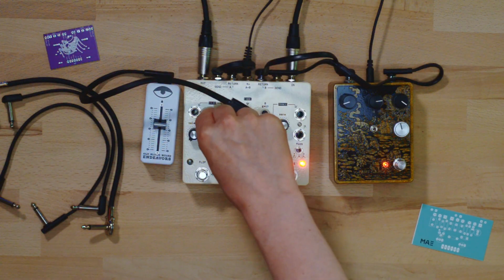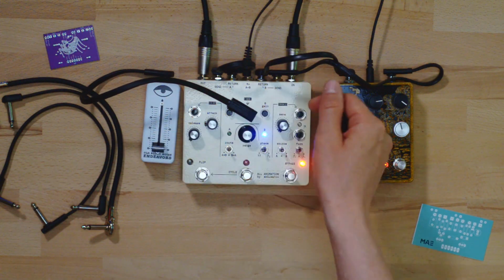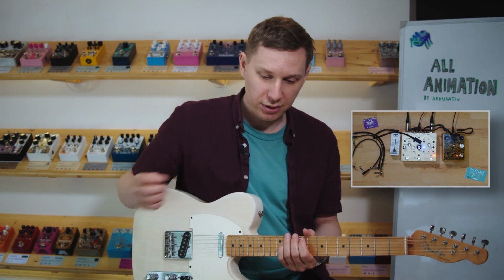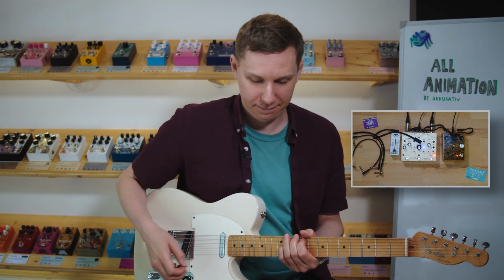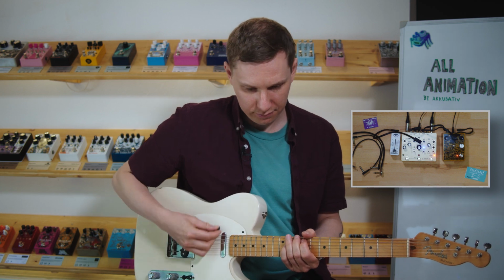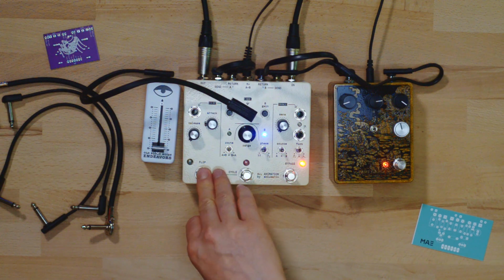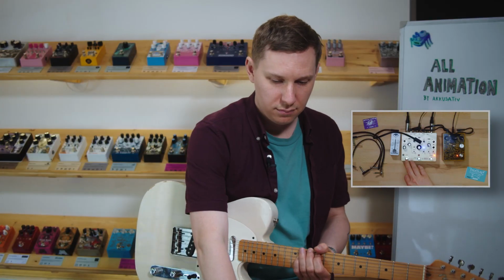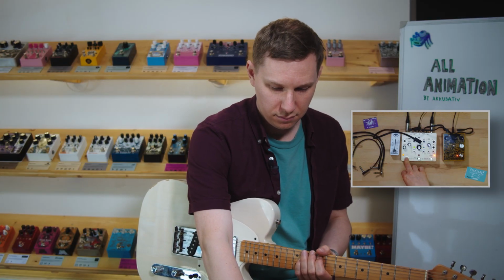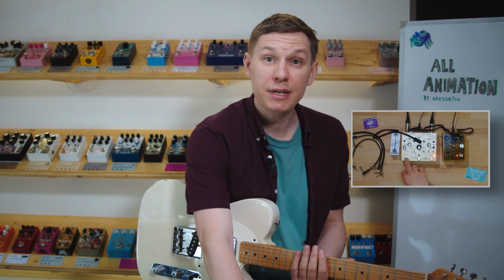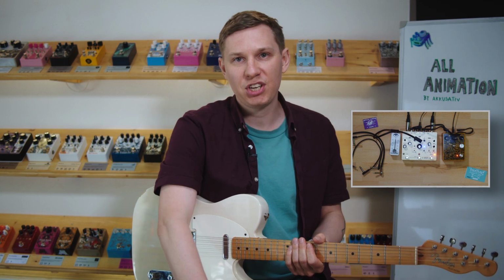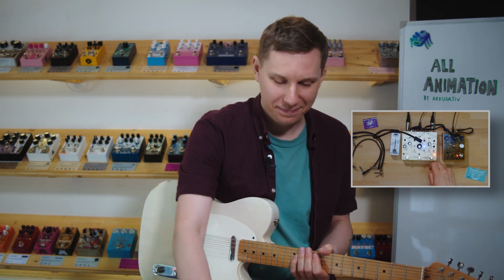So let me slow down the attack, put us full into loop B, and then it's going to gradually come in with the loop A. And when I release the button, it releases pretty much immediately. But we can change that with the release knob.